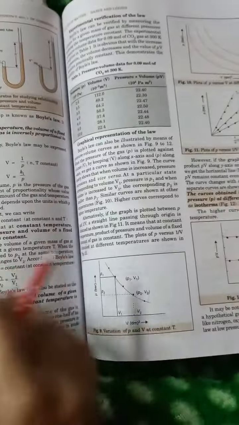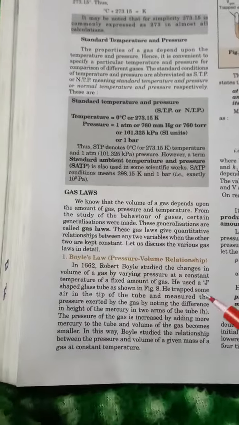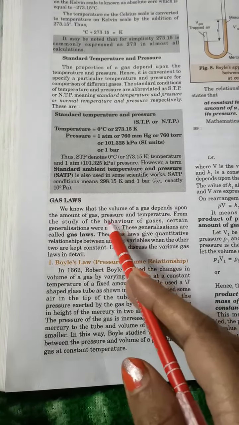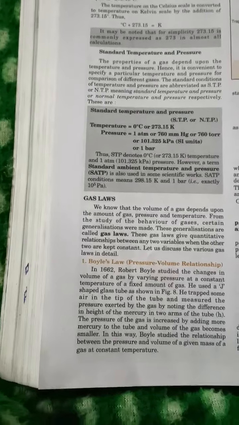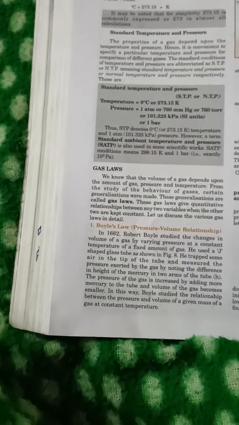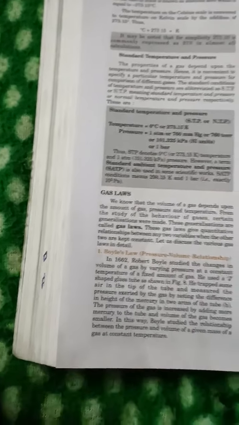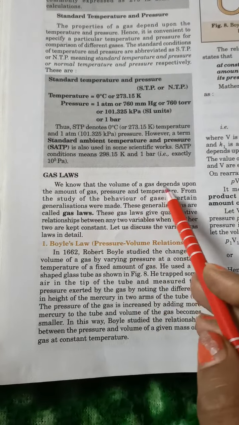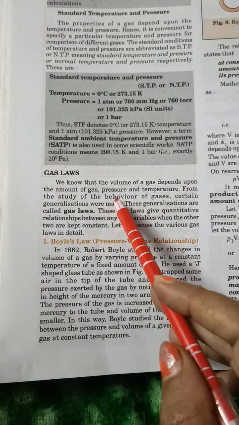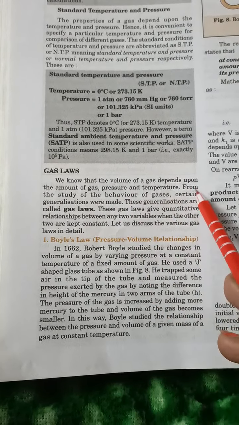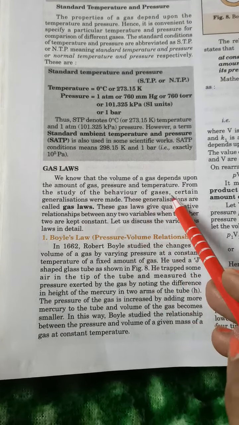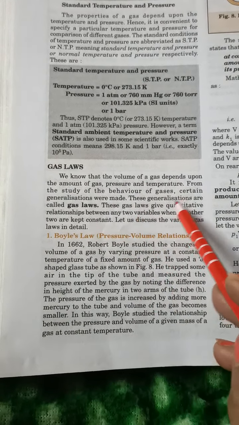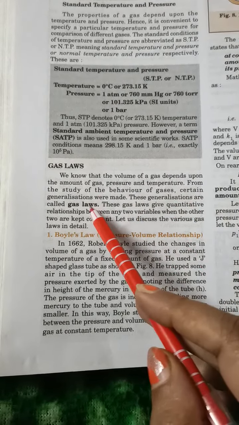Now I will start the next topic, gas laws, which is very important. In gas laws we have Boyle's law and Charles law. First of all, the volume of a gas depends upon the amount of gas, pressure and temperature. From the study of the behavior of gases, certain generalizations were made. These generalizations are called gas laws.